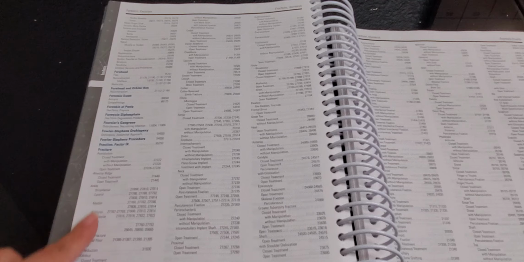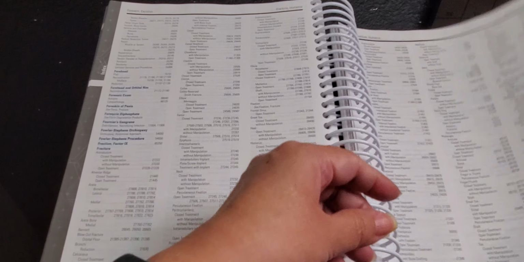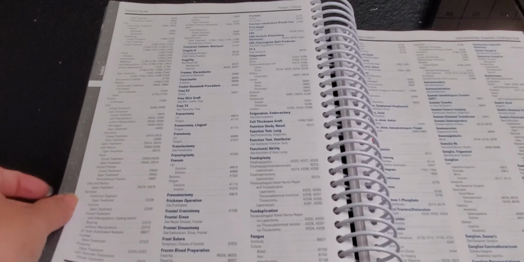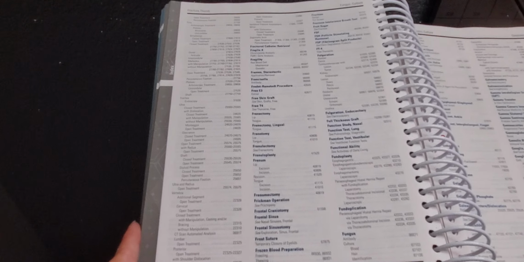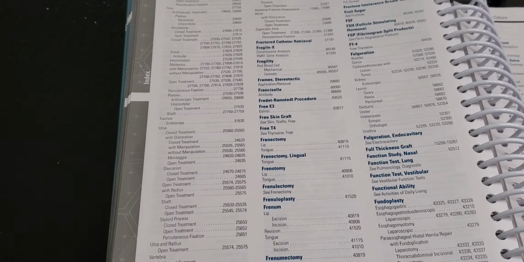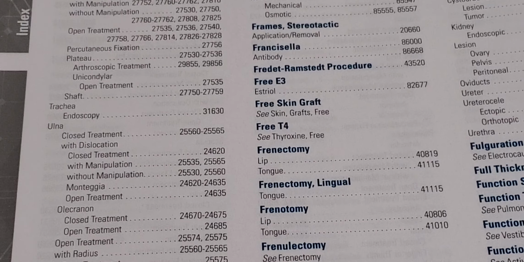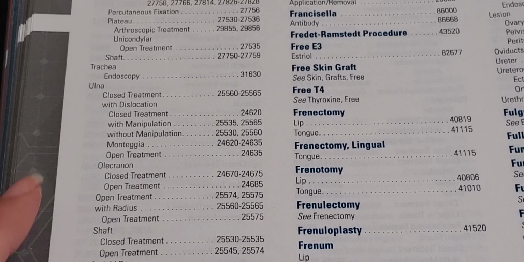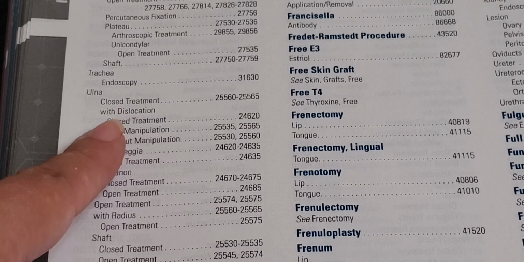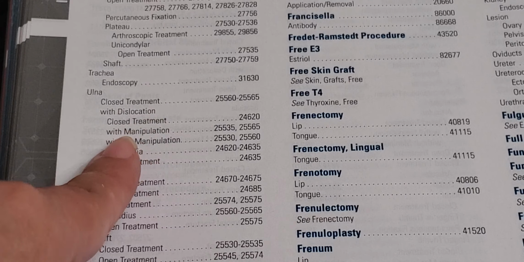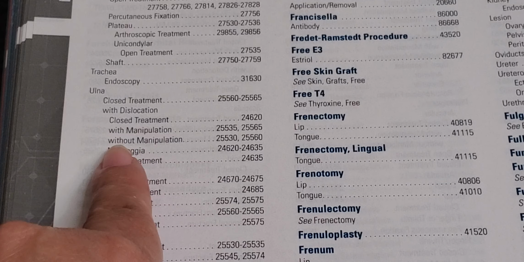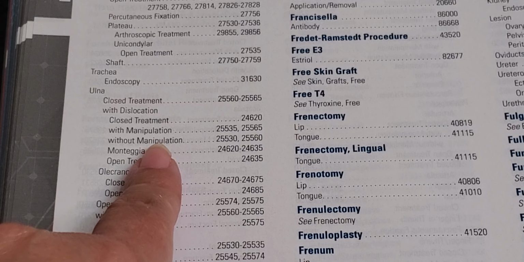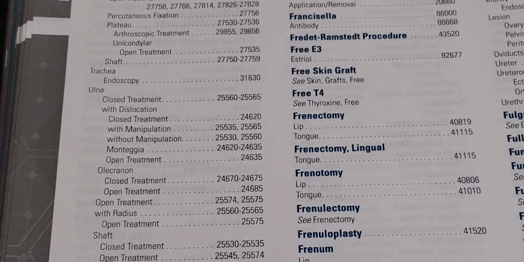Here we have our fractures, and it's all of this right here. So there's every single location, and what kind of procedure they're doing, and some words that you have to pay attention to when you are coding for fractures, right? Let's just creep forward here a little bit. Okay, so look, we have the ulna, right? We have closed treatment. We have with dislocation, and then we have closed treatment, and then we have our series of codes there. With manipulation, without manipulation. So with manipulation means that they had to move the bone around to get it back to where it needed to be.